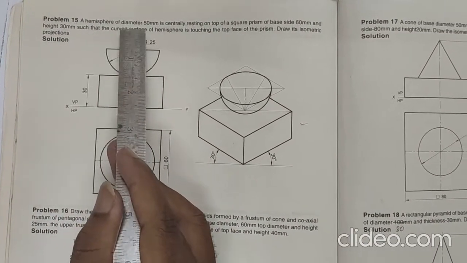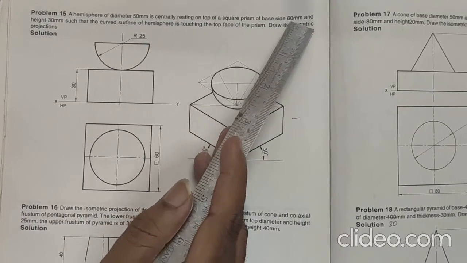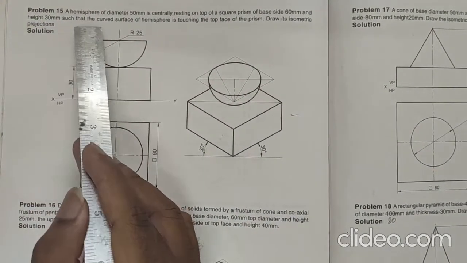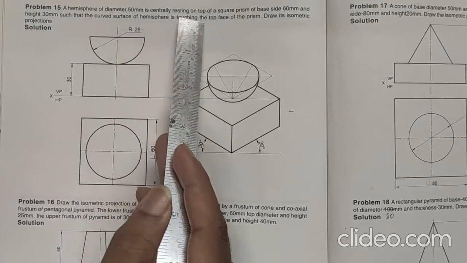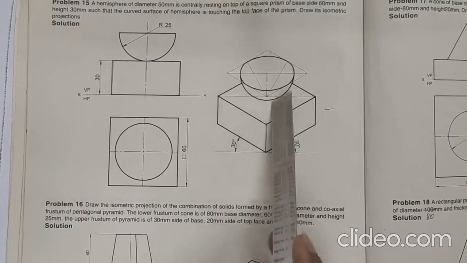Okay, a hemisphere of diameter 50 mm is centrally resting on the top of the square prism of base 60 mm and height 30 mm, such that the curved surface of the hemisphere is touching the top face of the prism. Draw the isometric projection. Okay, you have to draw this isometric projection.